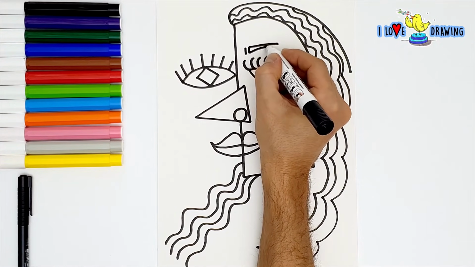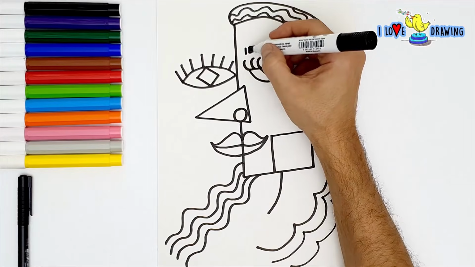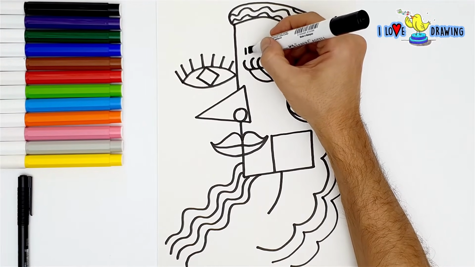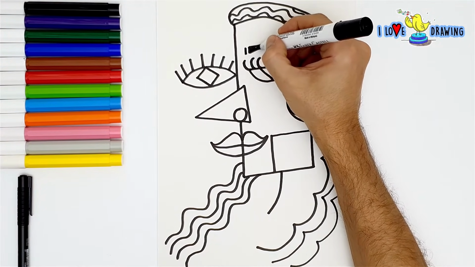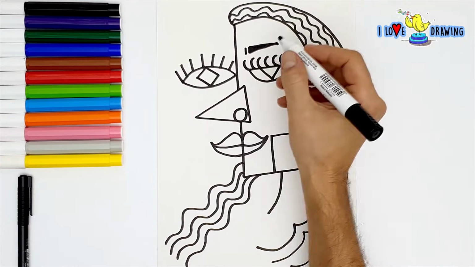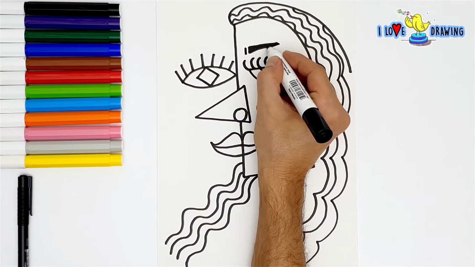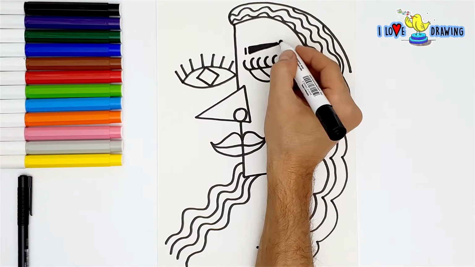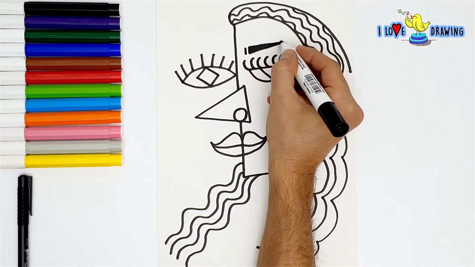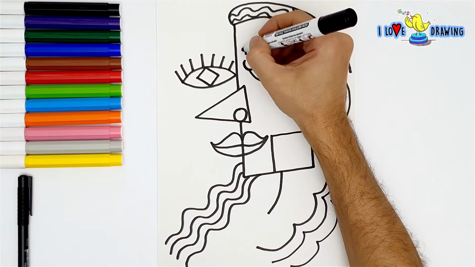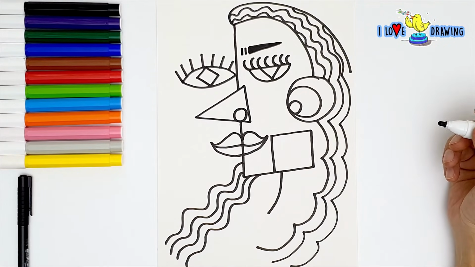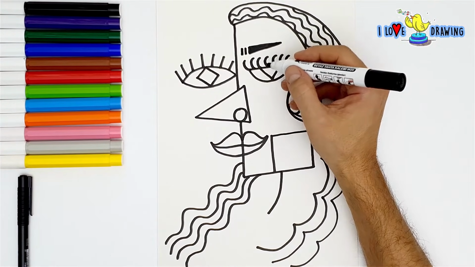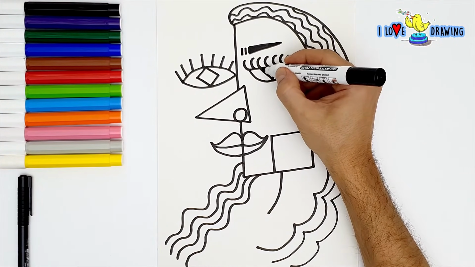Alright, I'm almost done with my drawing. I'm just gonna add the eyebrow and start filling in some parts with black. I'm gonna color inside the eyebrows with my black marker and maybe the pupils and maybe the nostril. And then I'm gonna start coloring my drawing with different markers. I'm totally free to use any color I want. And that's the best part of it.